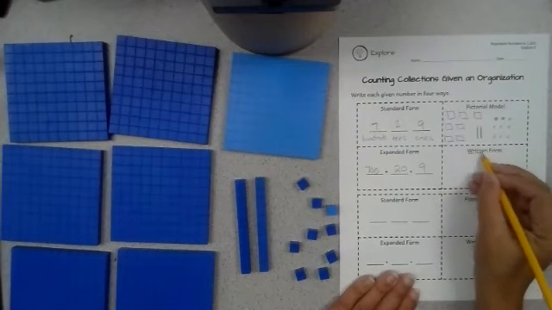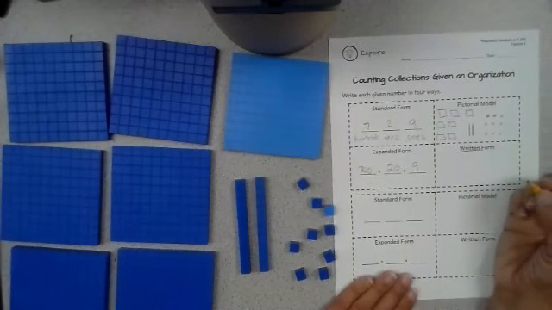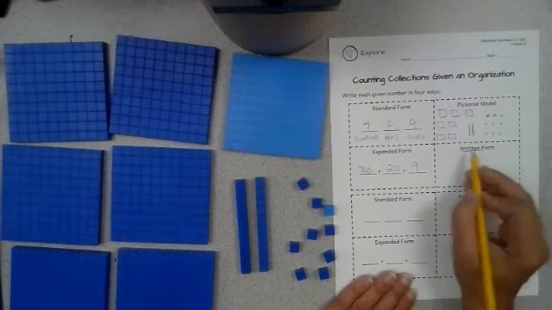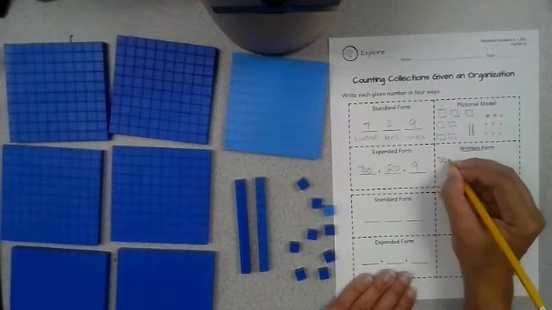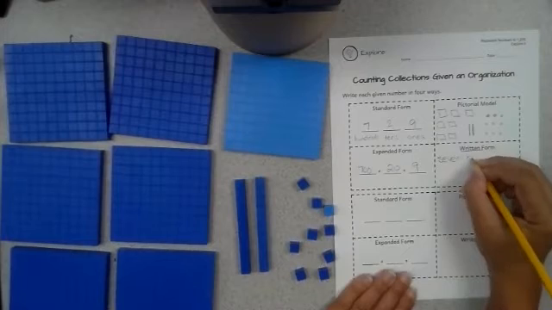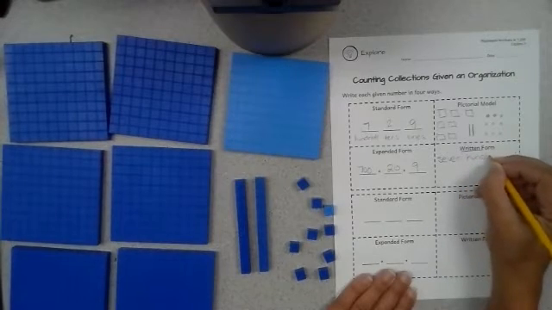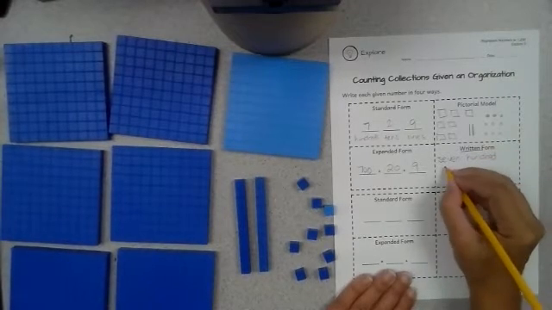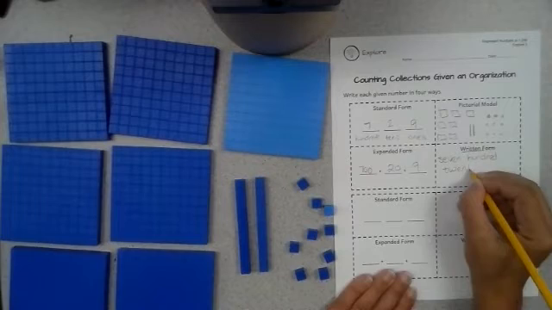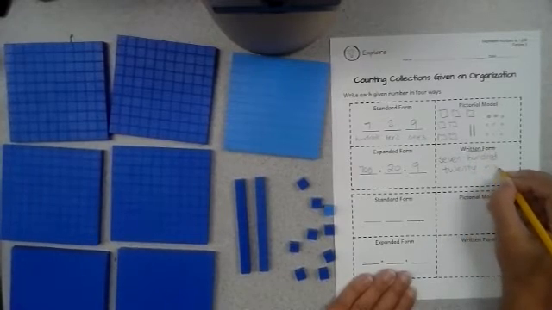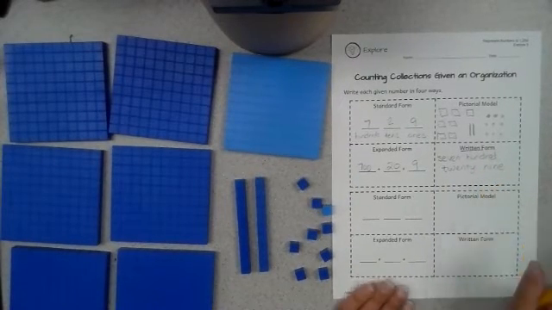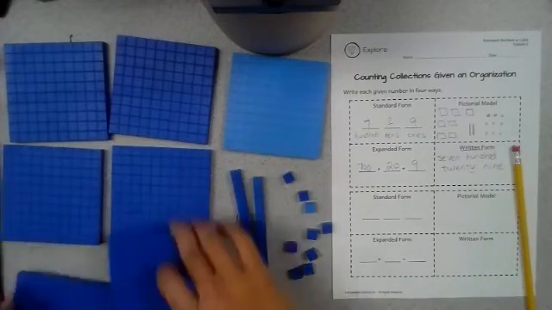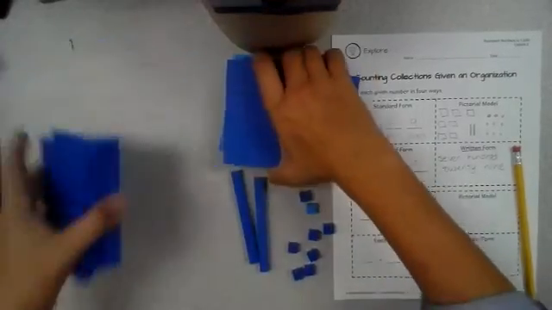Ooh, now the hardest part for us, we have to write it out in word form, our written form. Think of written as in words. So we have 700 29. We just wrote it out in our words. Good job, guys. Let's do one more example.